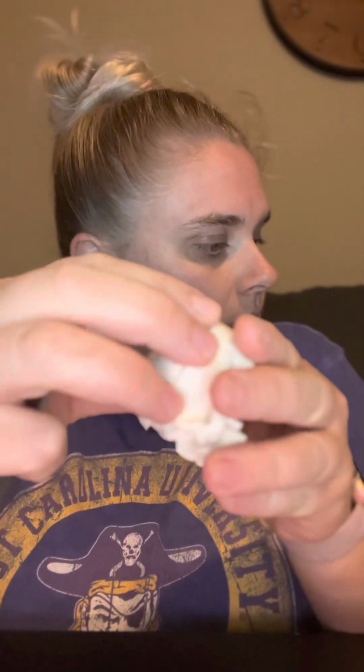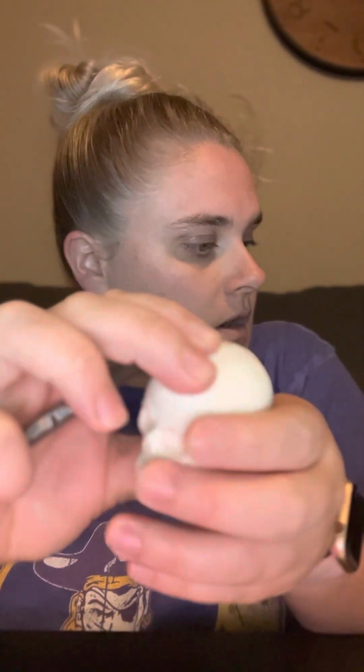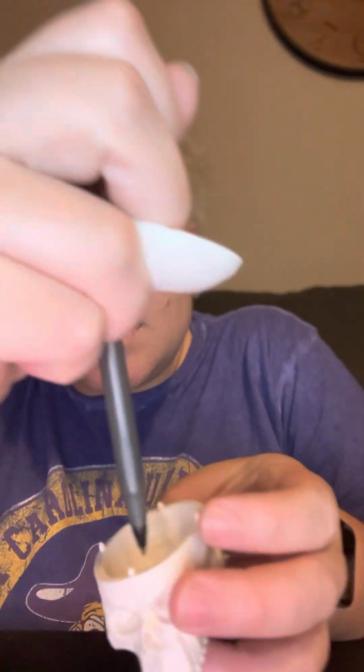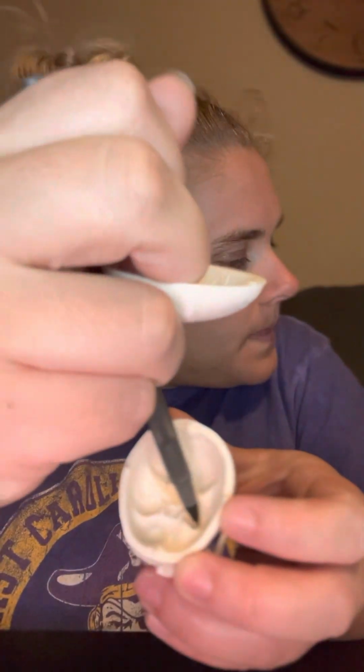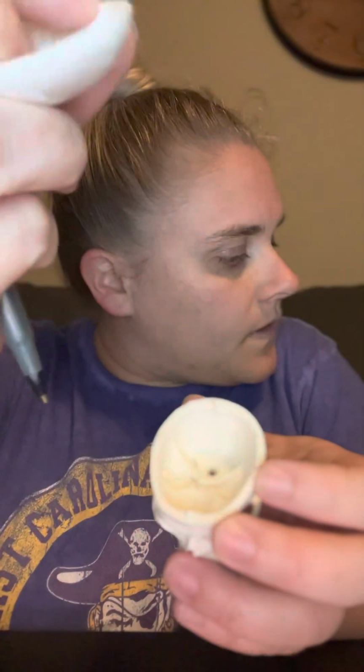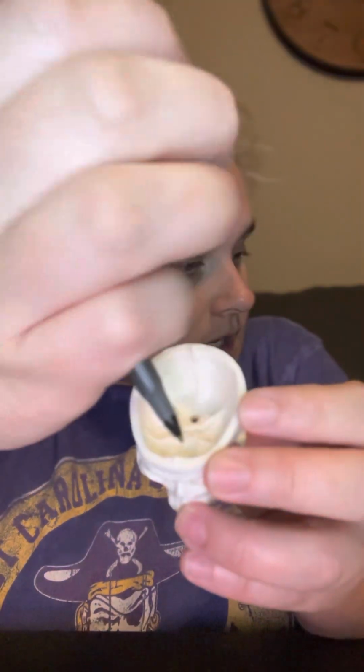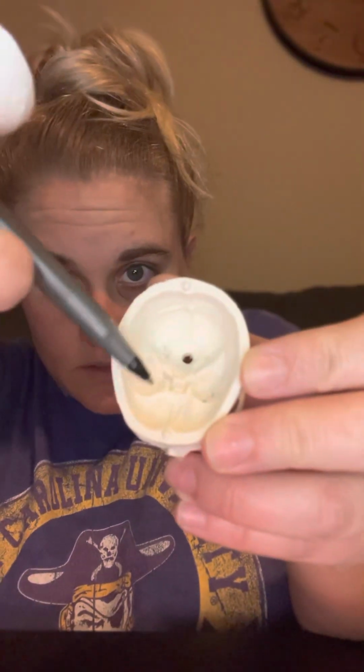Then you've got the superior orbital fissure, which is in here. And then you've got the inferior orbital fissure, which is below the superior orbital fissure.